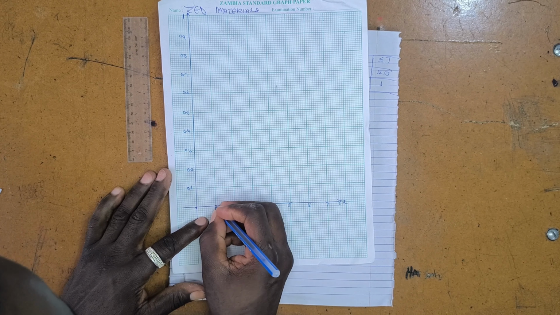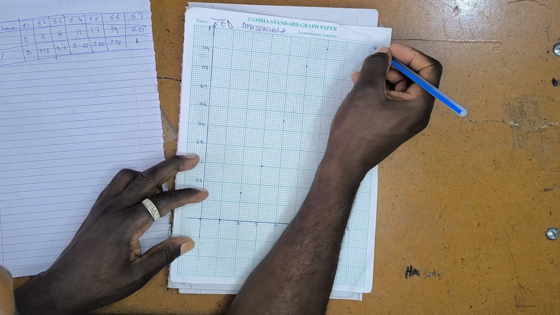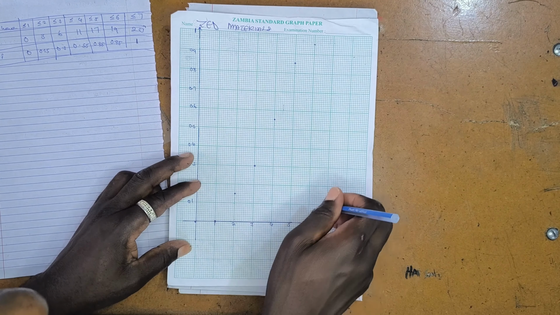So it is 5, 0.85. So 0.8, 0.85. So 1, 2, 3, 4, 5. It is here. Next, it is 6, 0.95. So 6, 0.95. 1, 2, 3, 4, 5. It is here. The last one is 7, 1. So this is the line of 7, 1. It is up there. Okay.